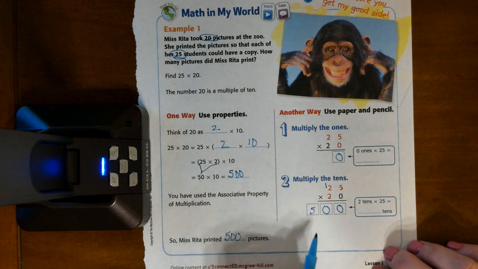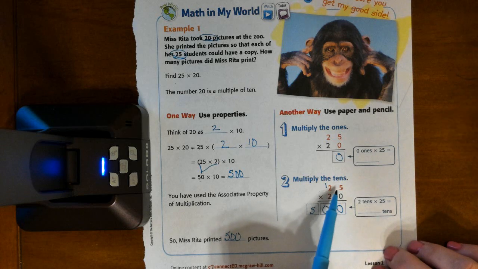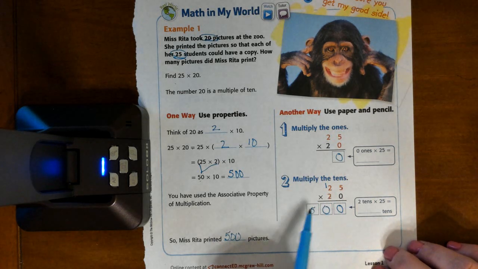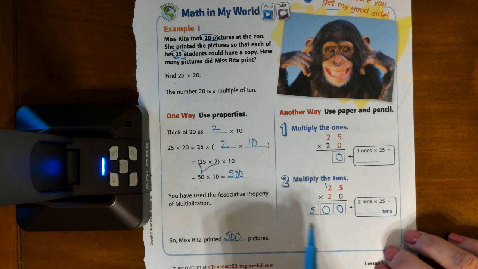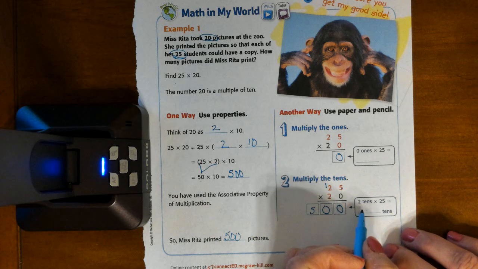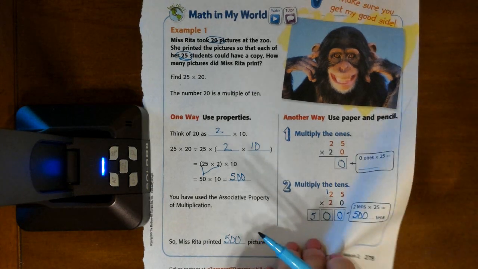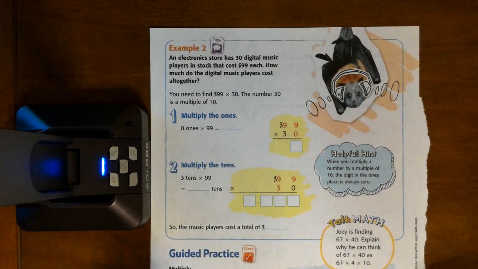We'll regroup. 2 times 2 is 4, plus 1 more is 5. So we have 500. You could have also looked at this as double 25, and you all know that 2 quarters equals 50 cents, and so that's what we have here. So 2 tens times 25 is 500. Okay? All right, so let's look at our second example.